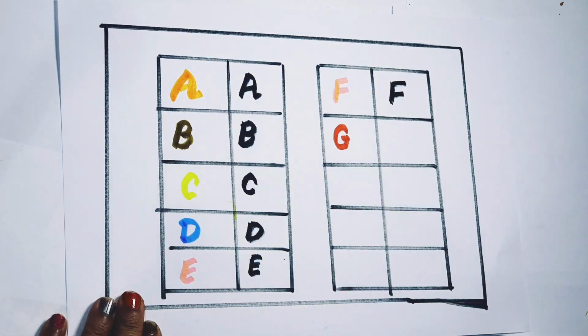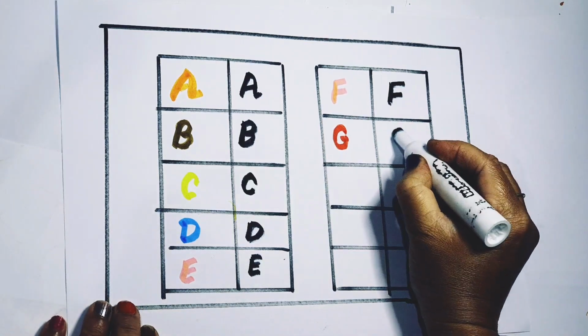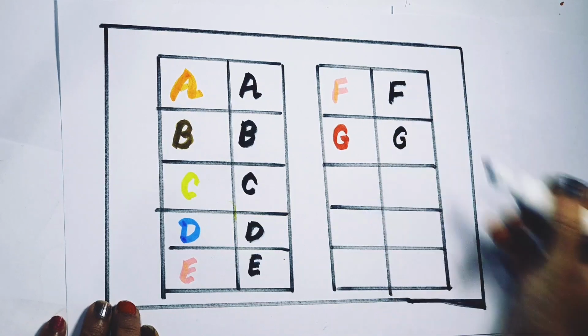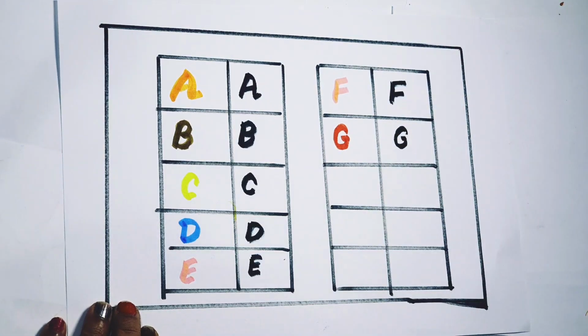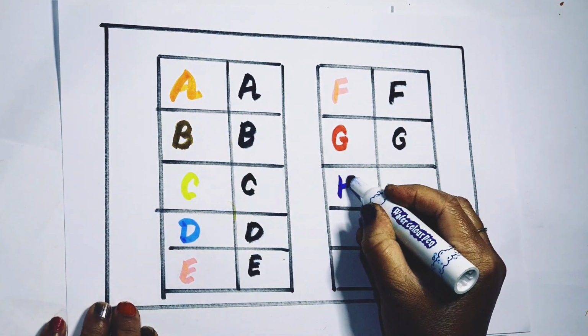G. G for goat. G for goat. G. G for girl. G for girl.